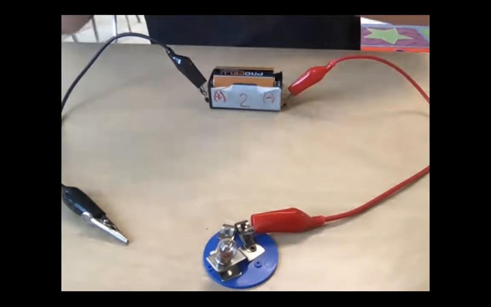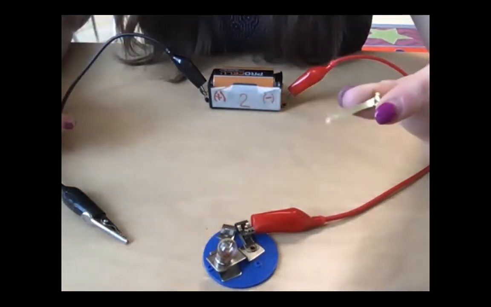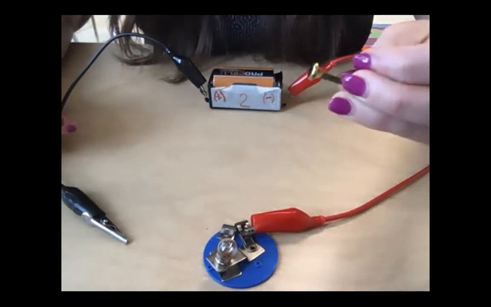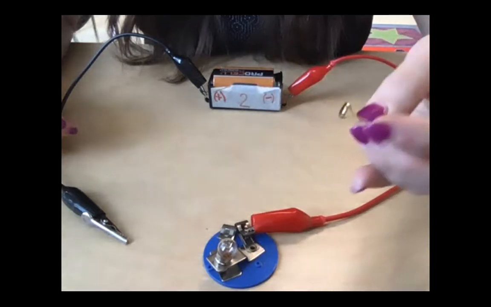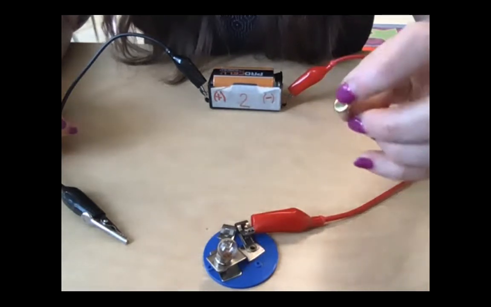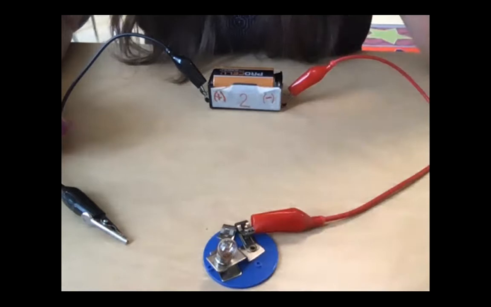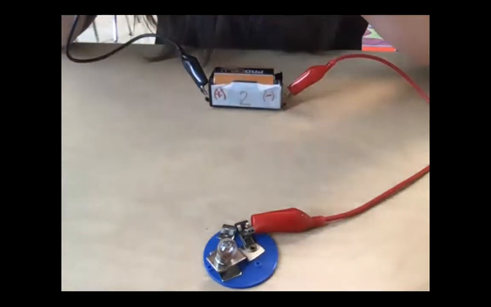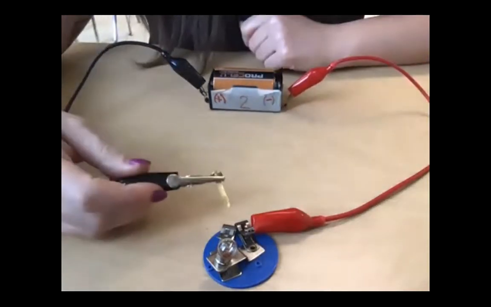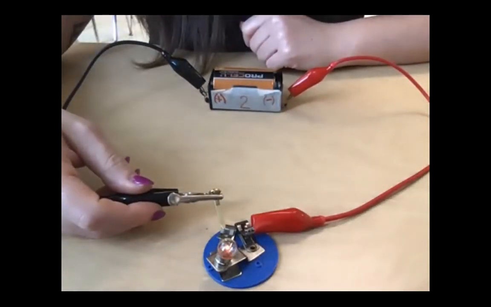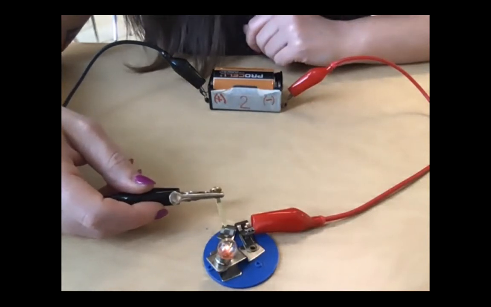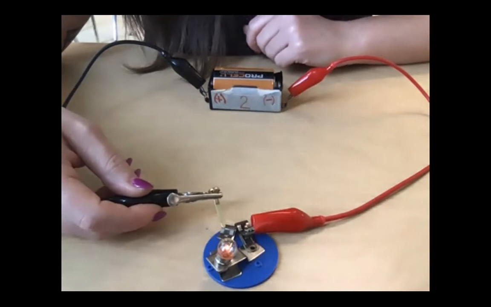The next one is a brad. It looks like this. You may have heard it called a paper fastener before. You use this in little arts and crafts projects to hold papers together. Go ahead and make your guess. Do you think it's going to be a conductor or an insulator? I'm connecting it, I'm touching it, and the light bulb is turning on, which means the brad is a conductor. It's allowing the electricity to flow through.